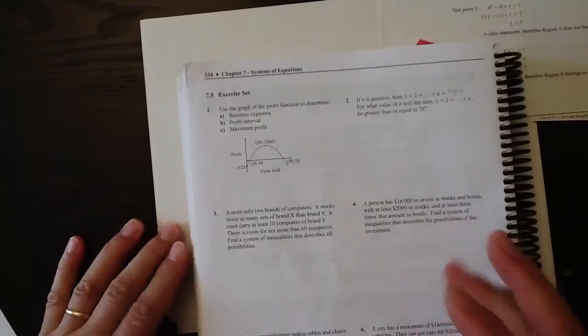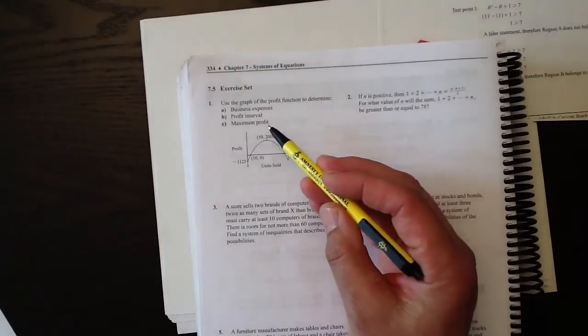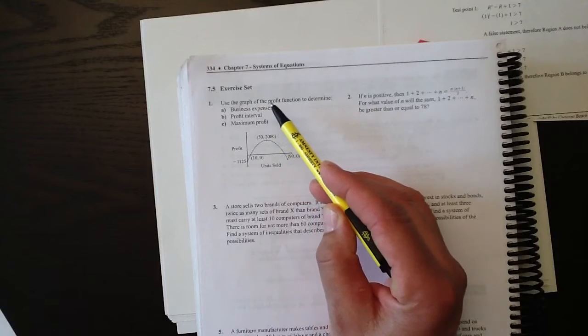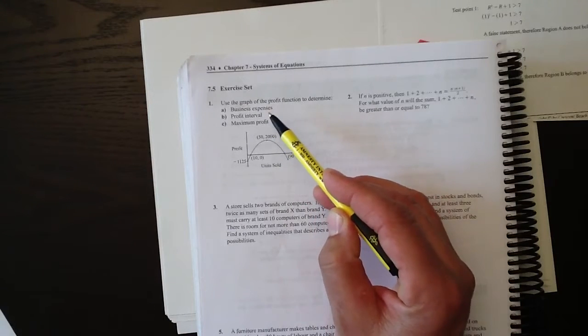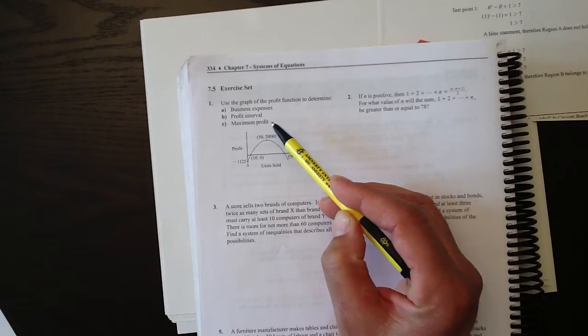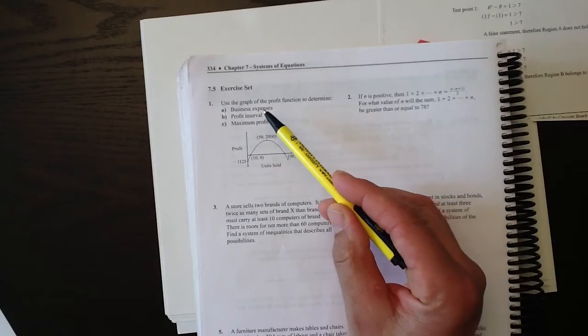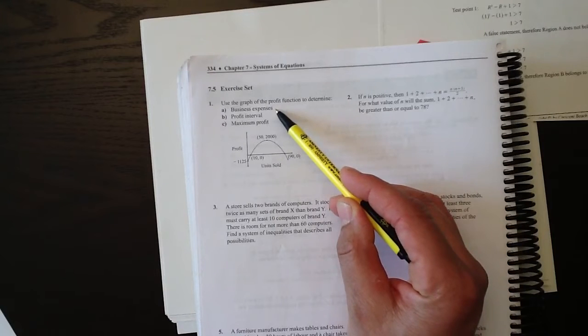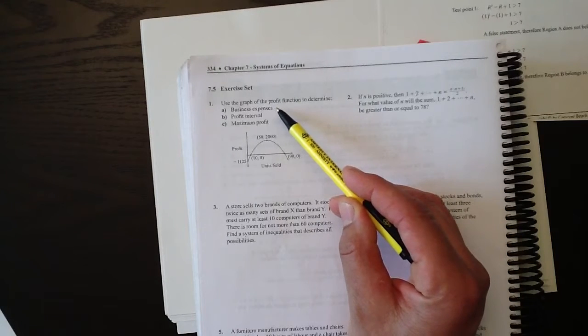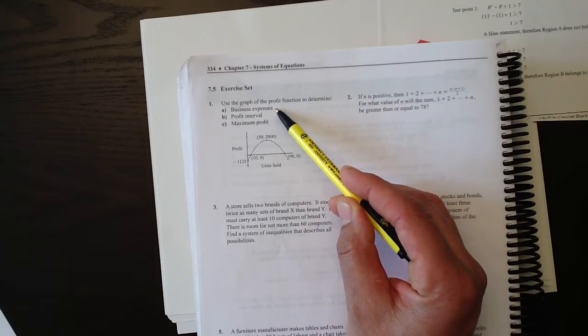let's go back to this one here. This one doesn't even require any figuring out. Use the graphs of the profit function to determine business expenses, profit interval, and maximum profit. This is actually written by a math teacher who doesn't understand business, and that's why when they say business expenses, what they're really talking about are the fixed expenses, the expenses the business incurs whether it produces or not.